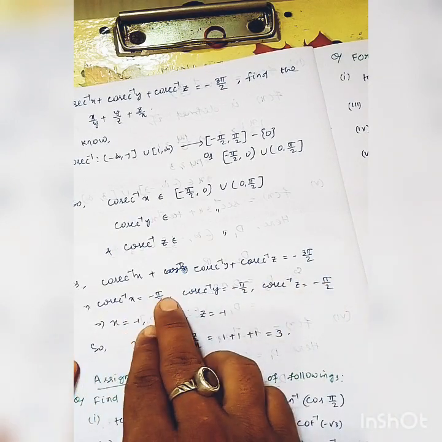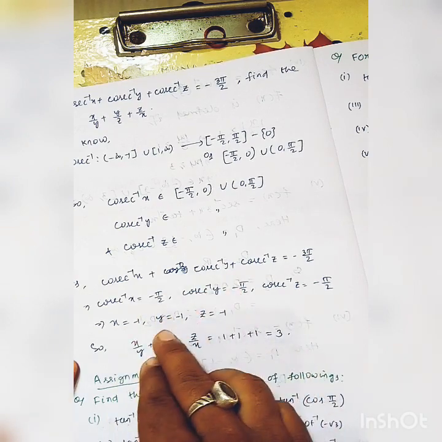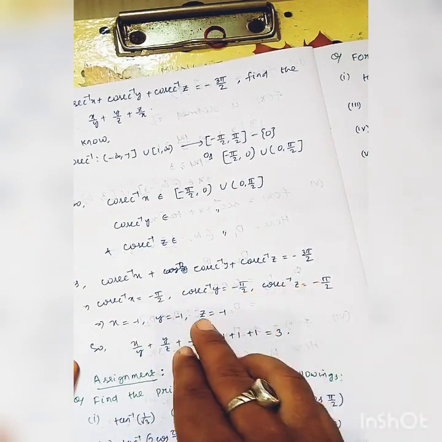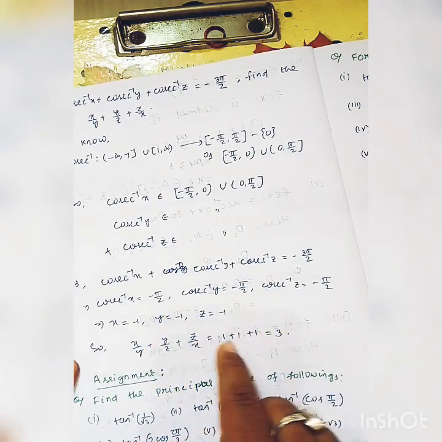So cosec inverse x equals minus pi by 2 at x equals minus 1. Similarly, at y equals minus 1, it is minus pi by 2. Similarly, z equals minus 1. As you have to find x by y plus y by z plus z by x, it is 3.